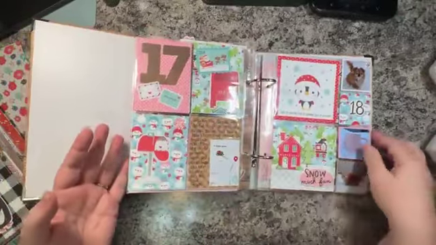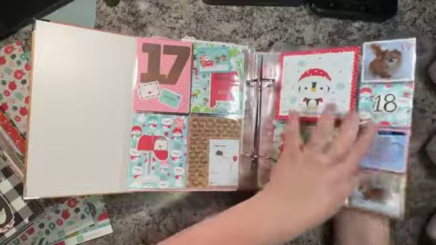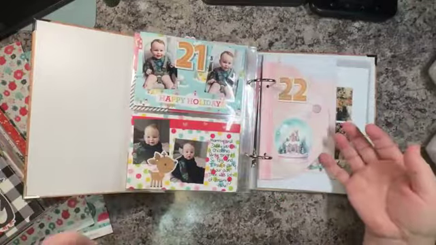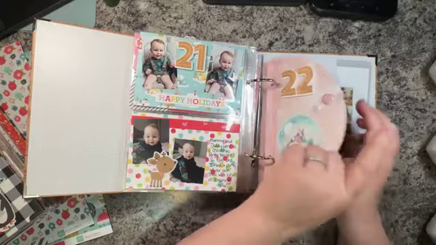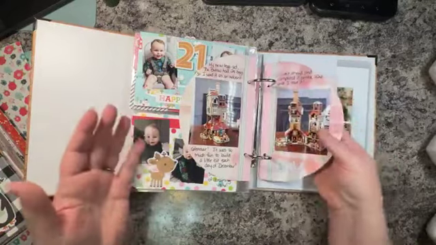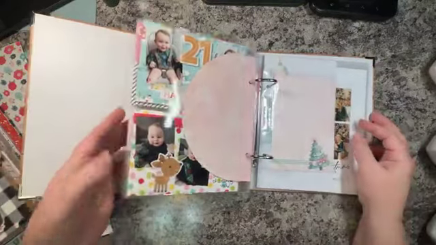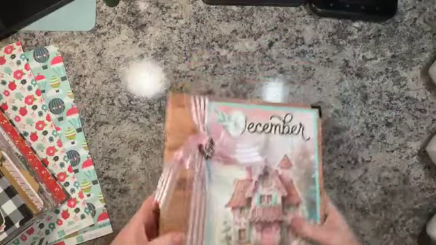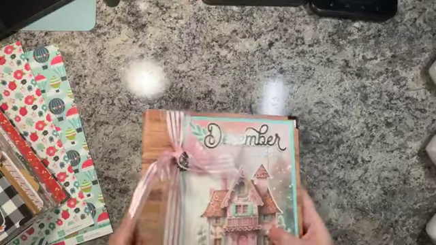It will include die cuts. It will include foam letters, a couple of other things. I may be working on a stamp set that might work with it, or two. I'm not sure. But these are just some examples of pages and things that I've done before.